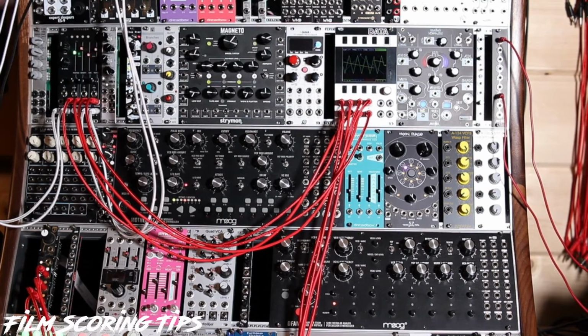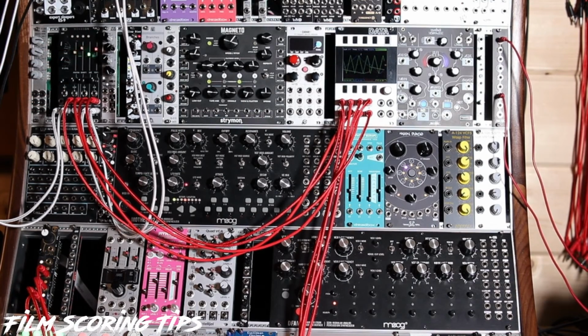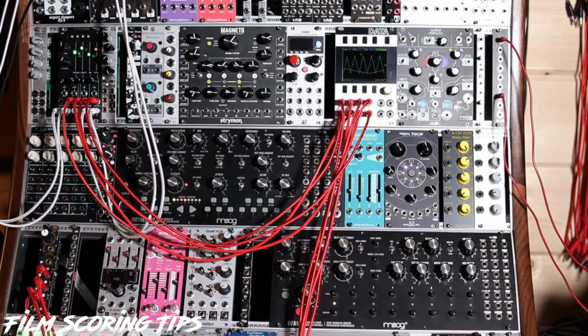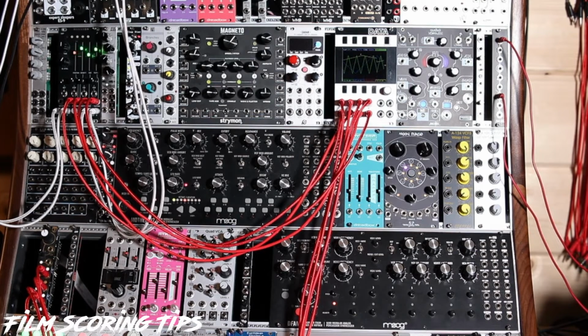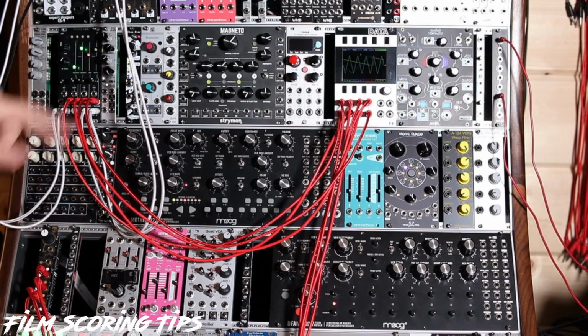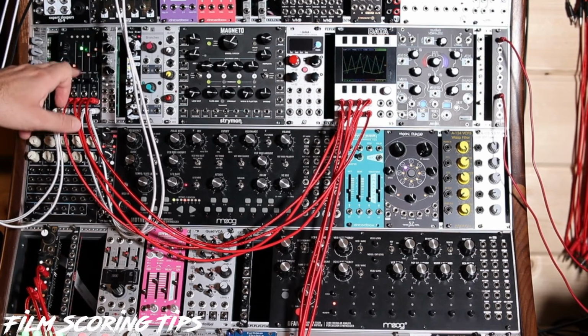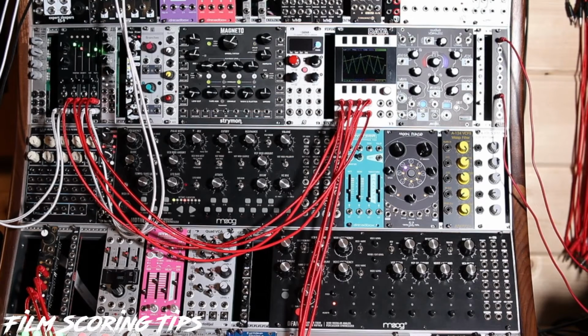You might argue that sounds interesting, but it also sounds quite glitchy, which is going to be quite unusable in most scoring contexts. And the reason is that those LFOs are all going from minus 5 volts to plus 5 volts, which is an incredibly wide range. They're going from the very bottom of the slider to the very top, which is way too much.